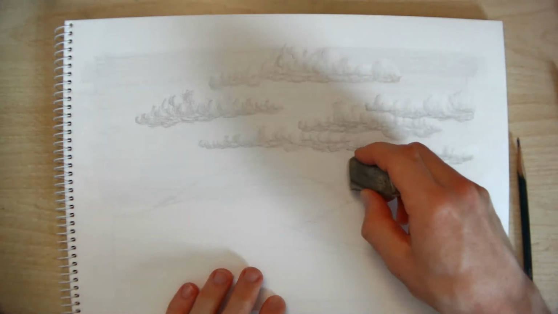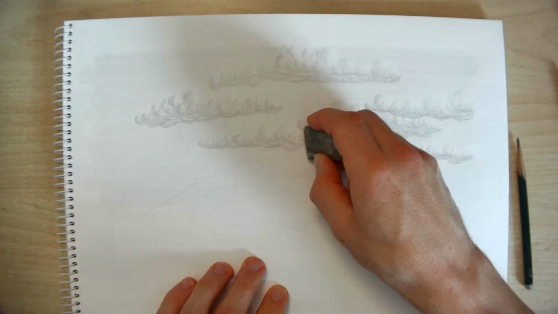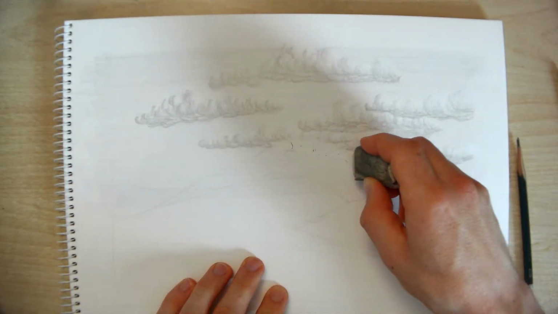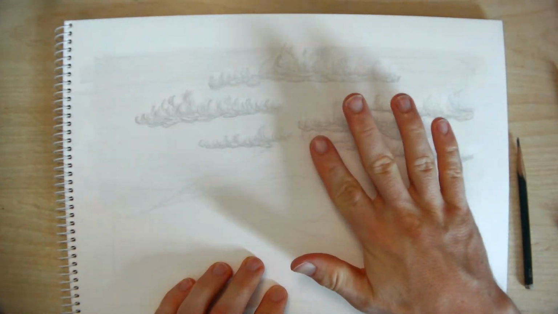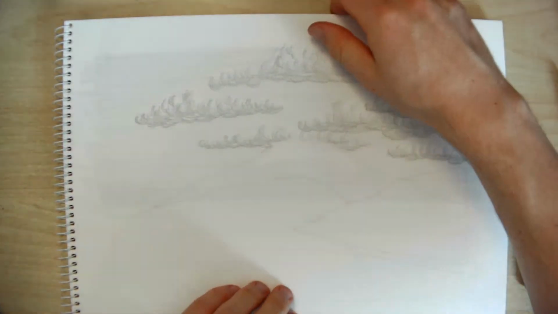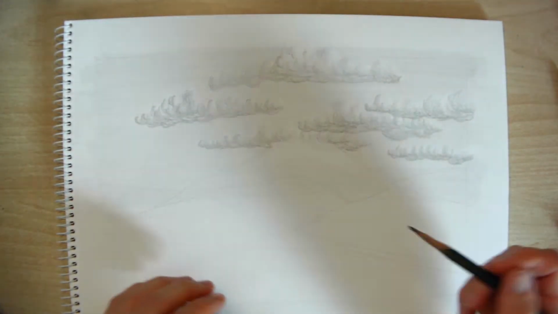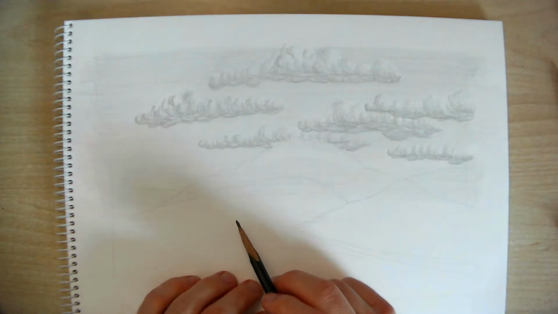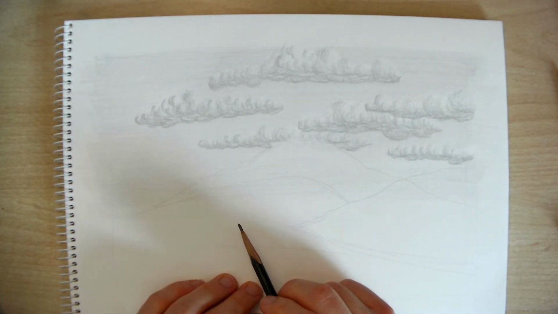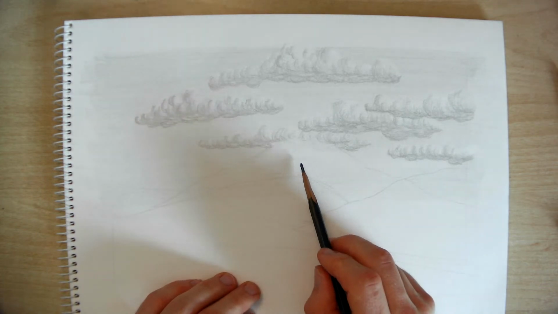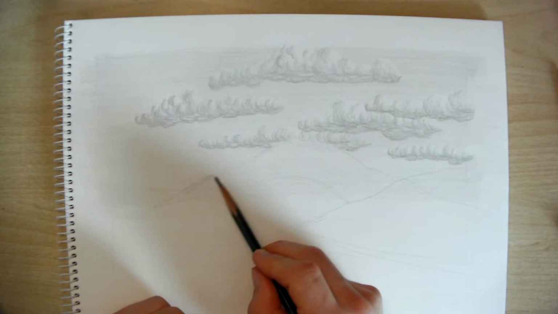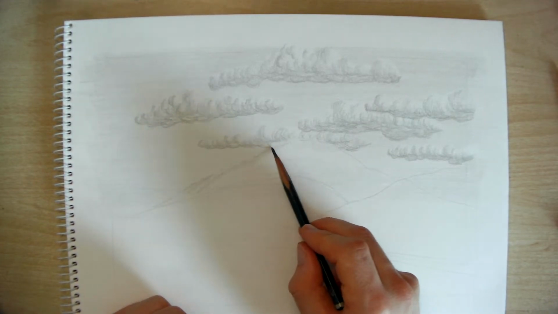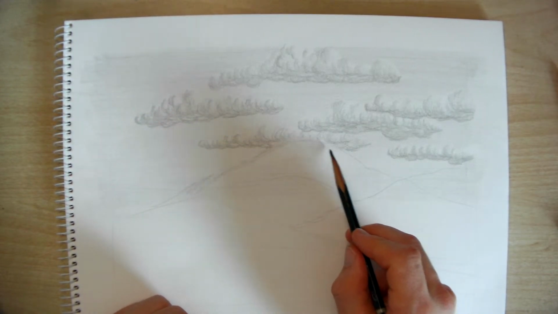Okay, so the next thing I'm going to do is erase the lower part of this cloud. And now I want some trees on this hill, on all the hills, but first of all I'm going to work on the overall shape.